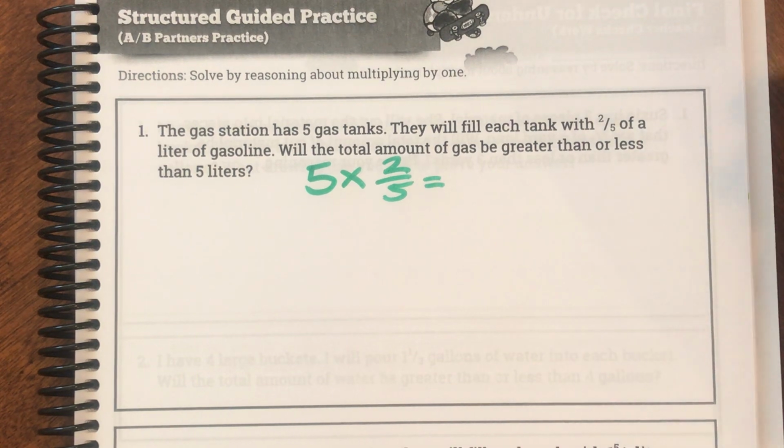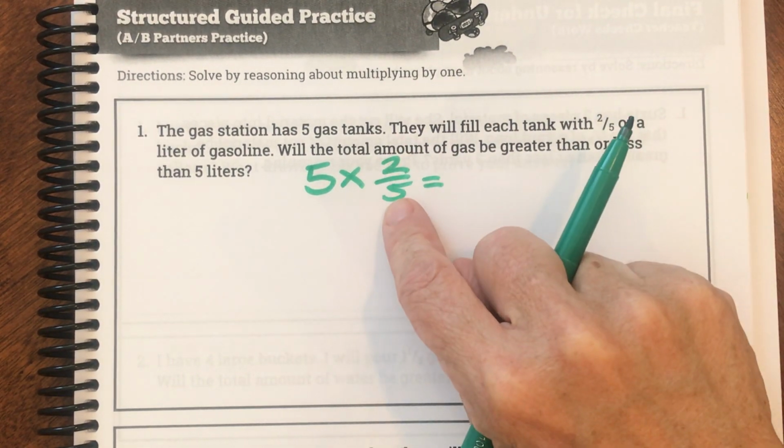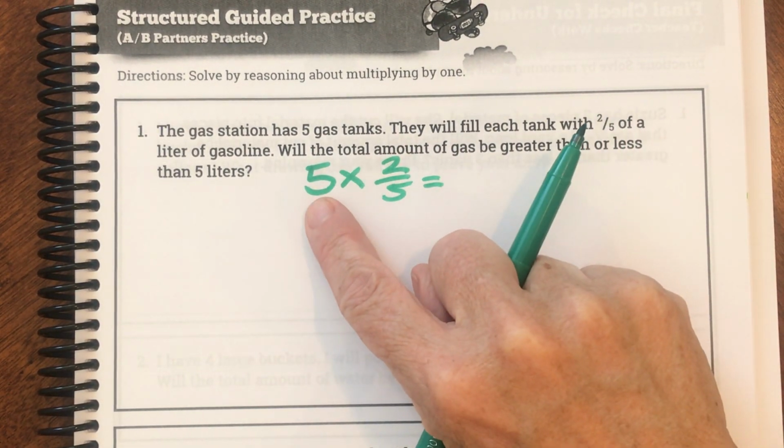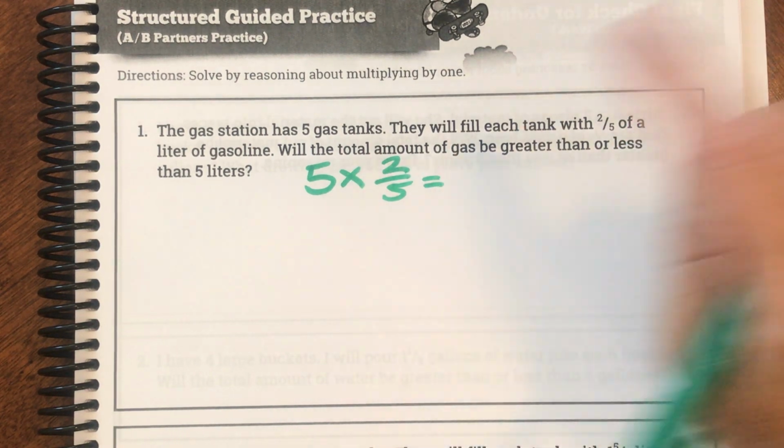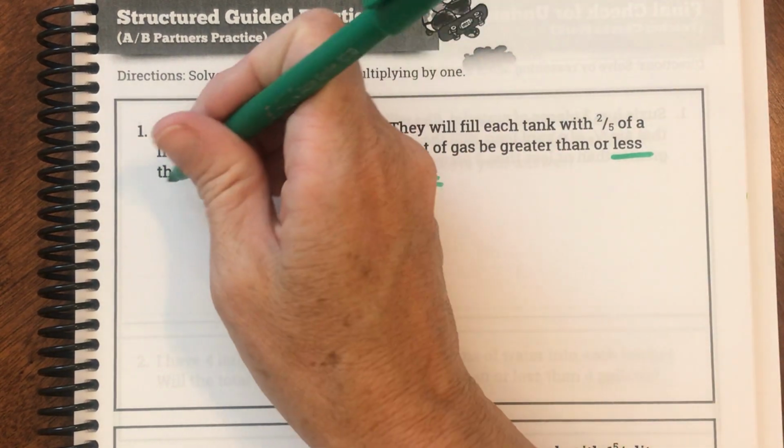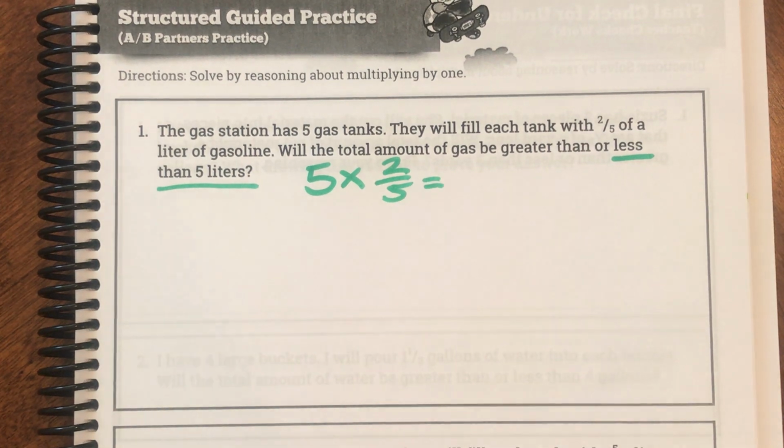Okay, so before we draw our picture, let's think. 2/5 is smaller than 1. So if I multiply 5 by something smaller than 1, I'm thinking it's going to be less than 5. Let's see if that's true.